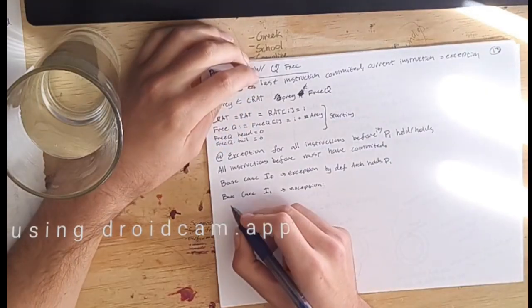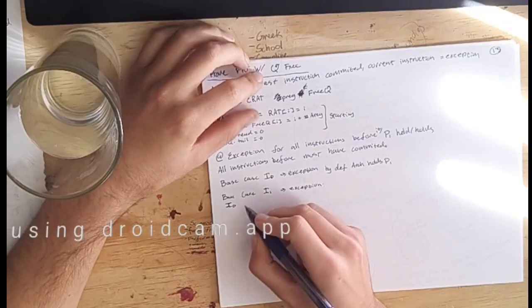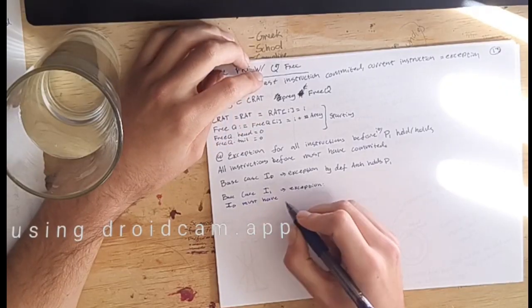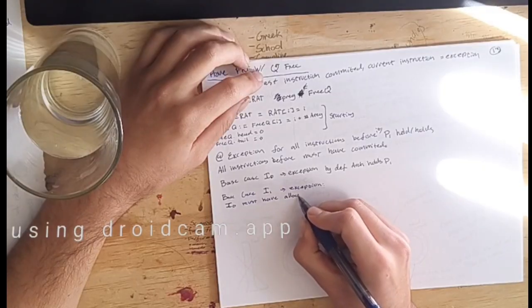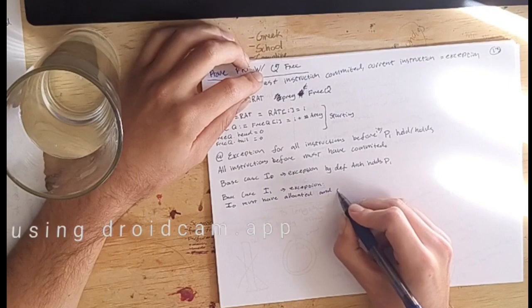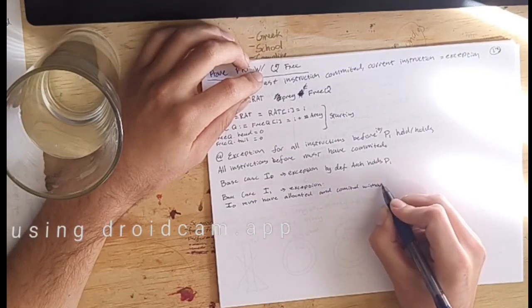We know that I0 must have allocated and committed without exception.